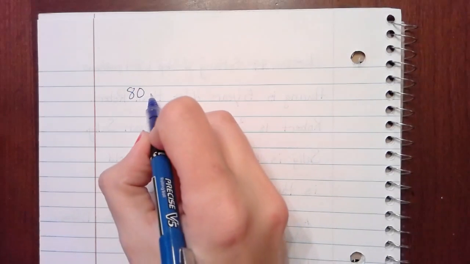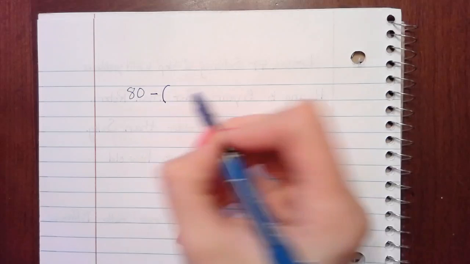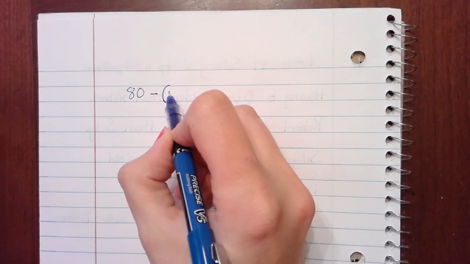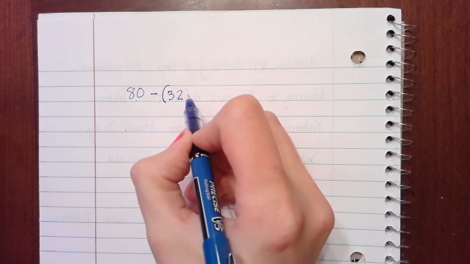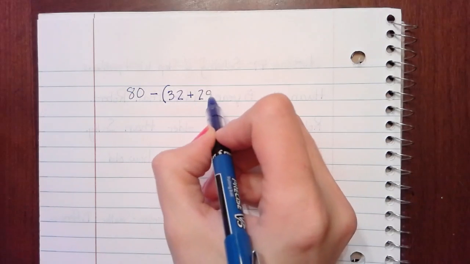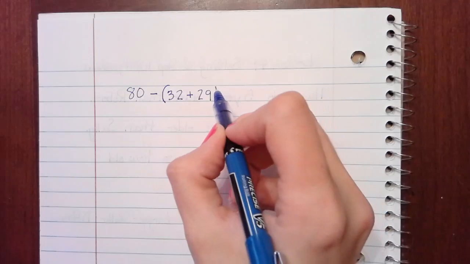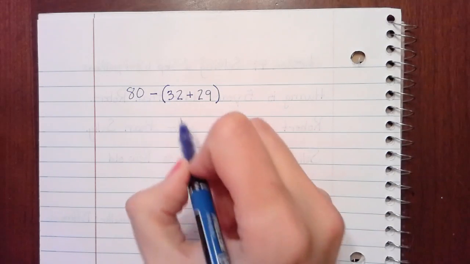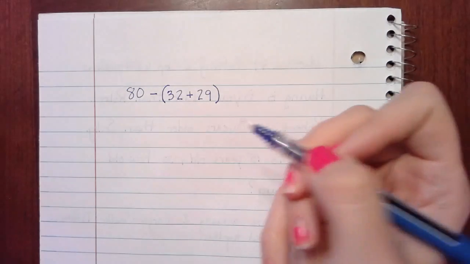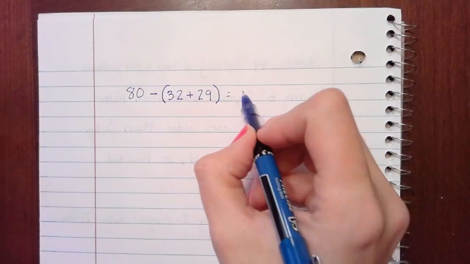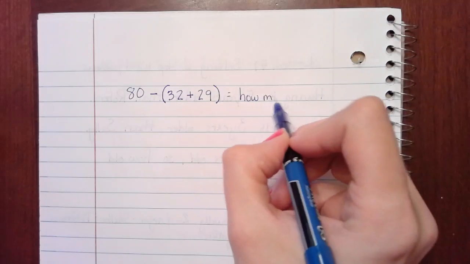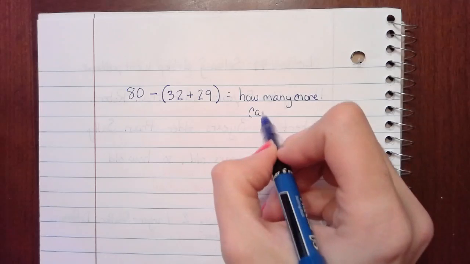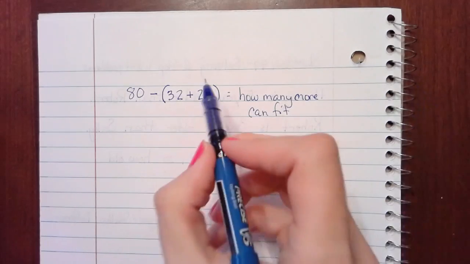So what we're going to be doing is subtracting the sum of the kids already on the bus. This is how you would do it with an equation. So we have 32 kids from room 8 plus the 29 kids from room 12. Okay? So we have to add those two up, and then we're going to subtract from 80 to figure out how many more kids can fit on the bus. So, how many more? Let's actually write the word more. Can fit.